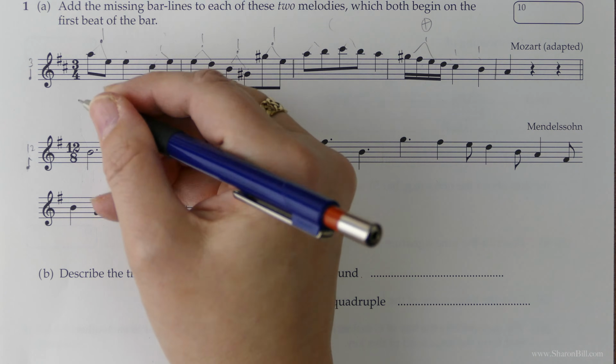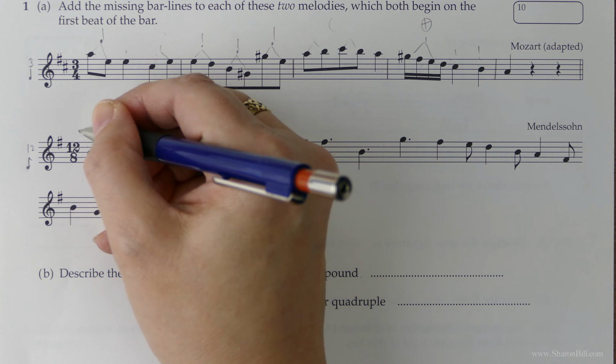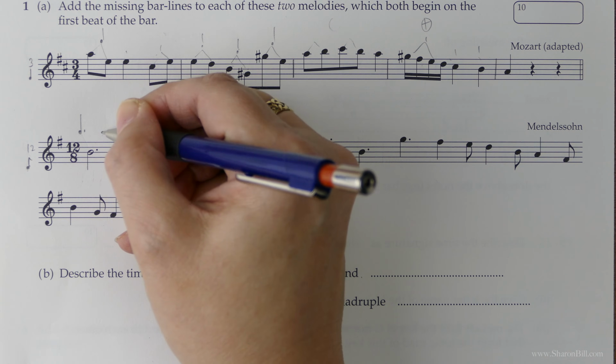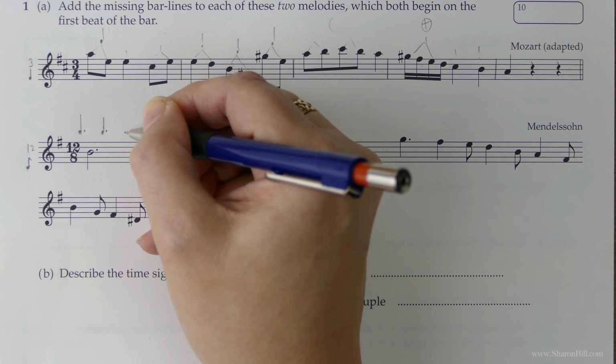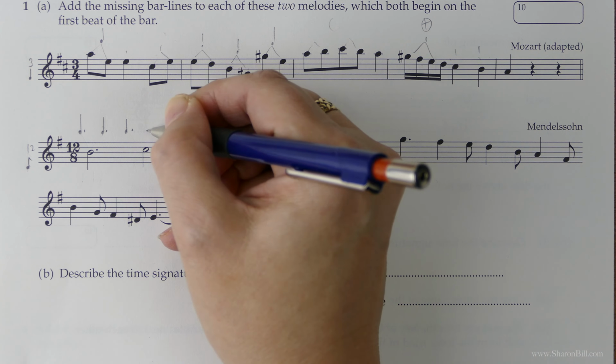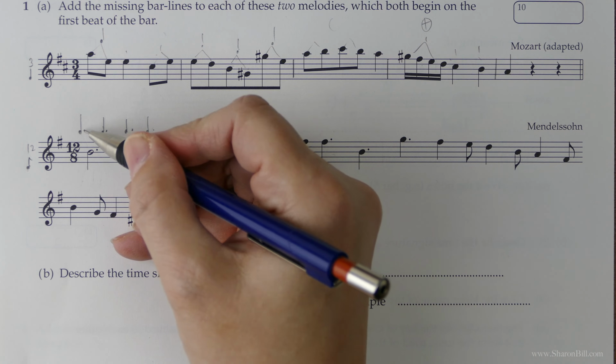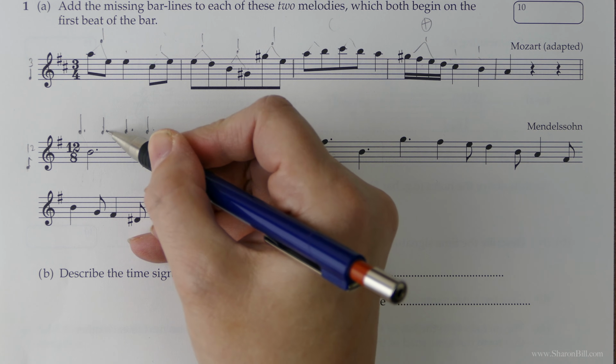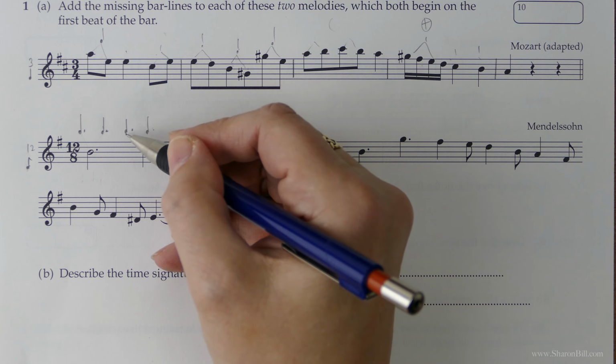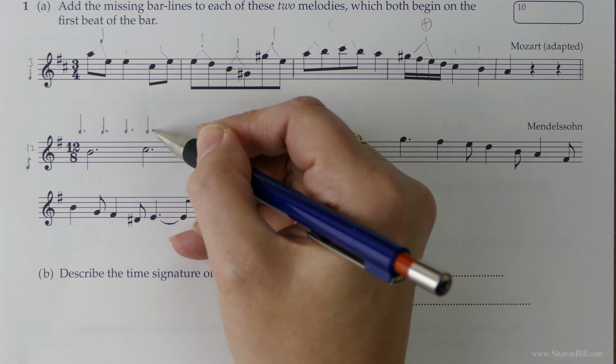12/8 is compound time, and it's 4 beats per bar. It's 4 groups of 3 quaver beats or eighth notes. So 1, 2, 3, 4 is what we're looking for each bar. You can see 1, 2, 3, 4, 5, 6, because the half again is our extra quaver eighth note. 7, 8, 9, 10, 11, 12.